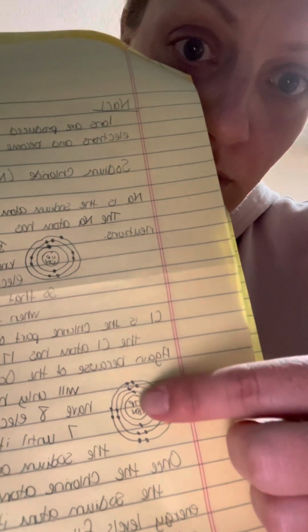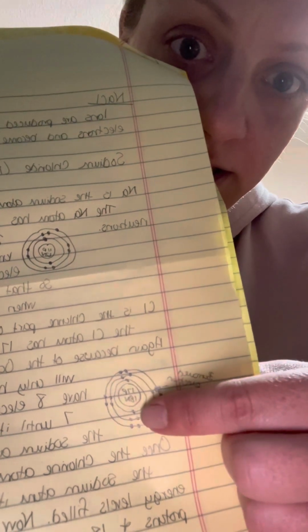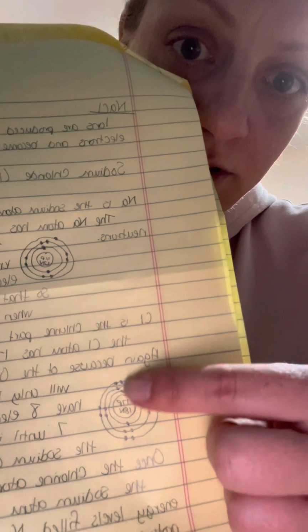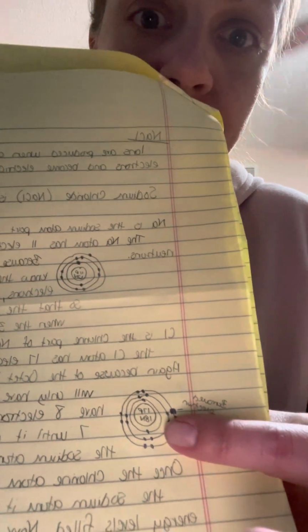And here I have 1 and 1, making 2 on the inside, and then I have 2, 4, 6, 8 on the second level, and I have 2, 4, 6, 7, and then this square one is the one that the chlorine gains from sodium. Once the chlorine atom accepts that 1 electron from the sodium atom, it becomes stable, having all energy levels filled. Now the chlorine atom has 17 protons and 18 electrons, making it an electrically charged ion. This particular ion, sodium chloride, aids in the absorption and transmission of nutrients.